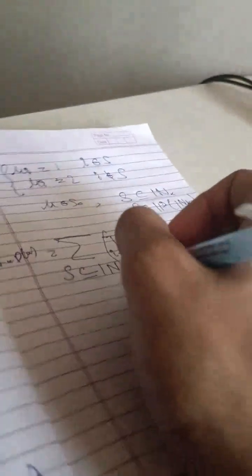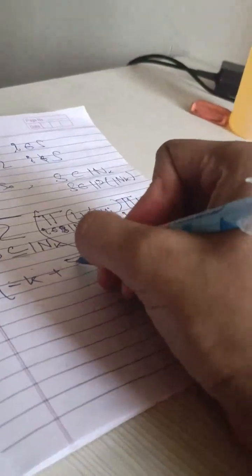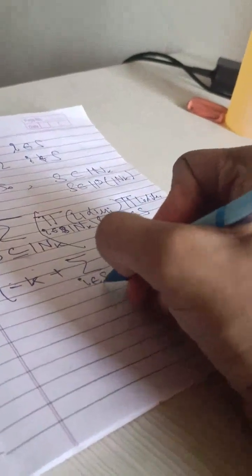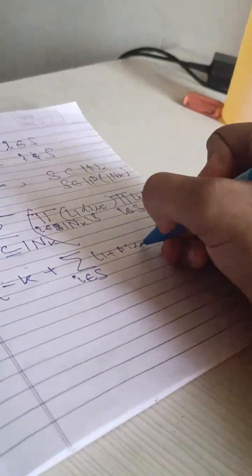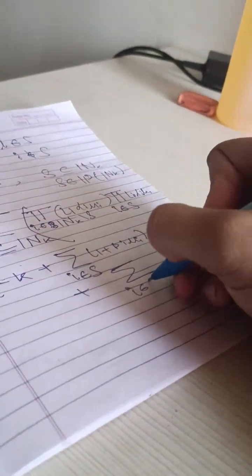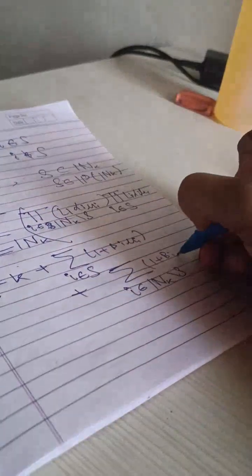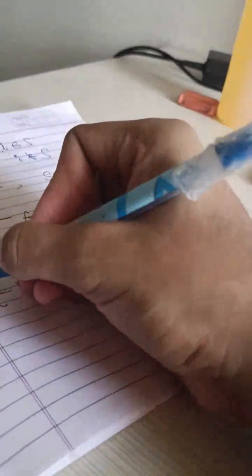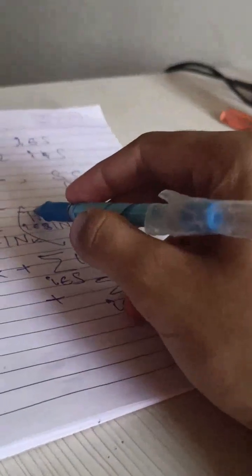Also, this multiplied by minus k plus the summation over i belonging to S of 1 plus beta i mu i plus the summation over i belonging to nk minus S of 1 plus beta i mu i. So I have split i belonging to 1 to k into whether it belongs to S or whether it does not belong to S.